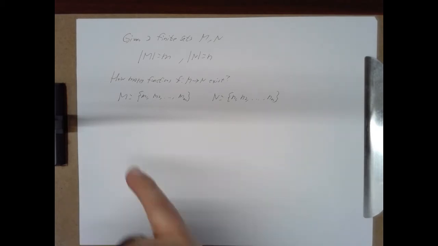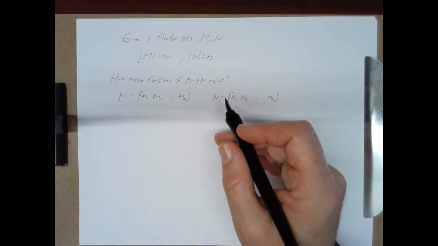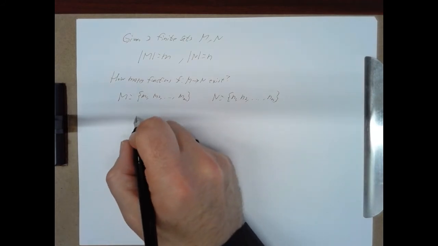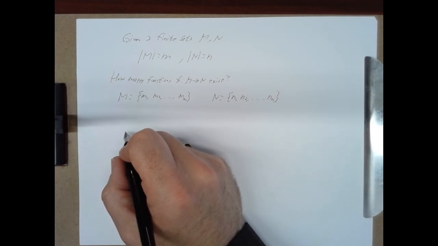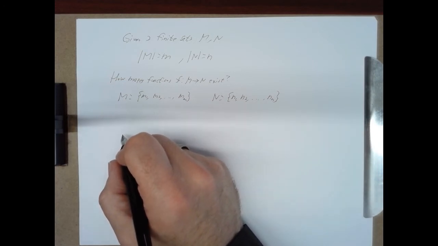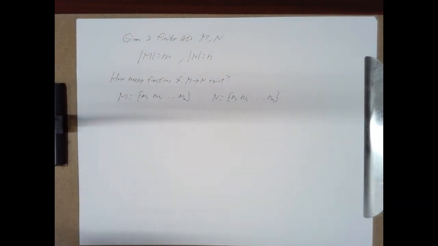So what does it mean to have a function from M to N? Everything in M maps to something in N. So a better first step might be to take everything in M and assign it to N1. That would be one function. And then maybe the step would be to do that for each n. That would give you n functions. Where would you go next?